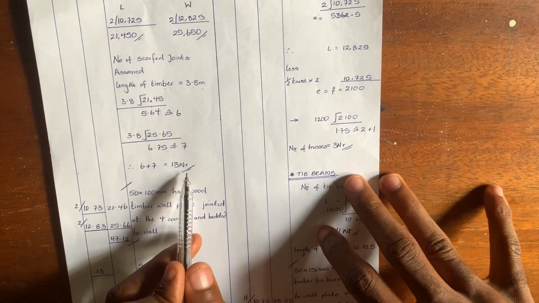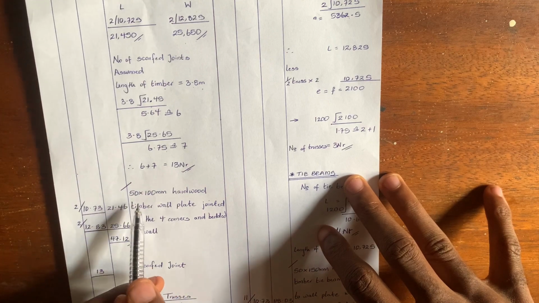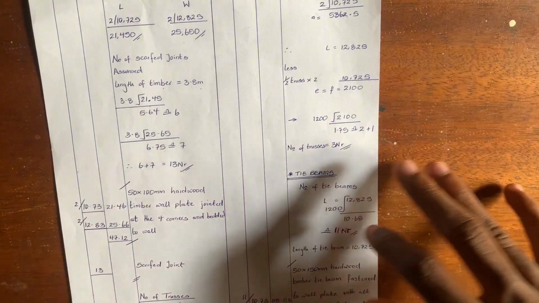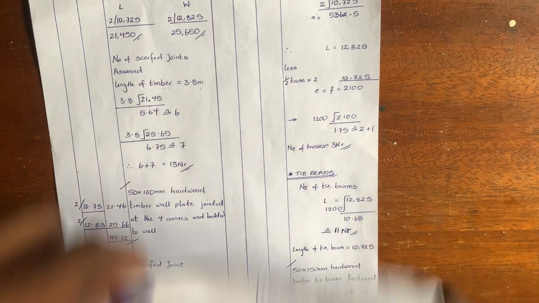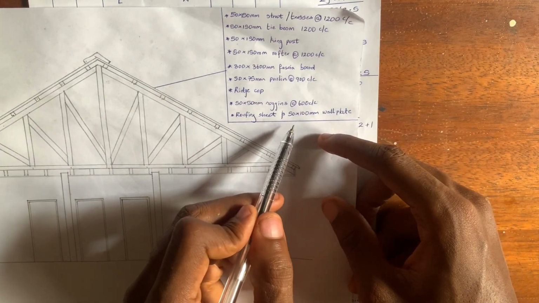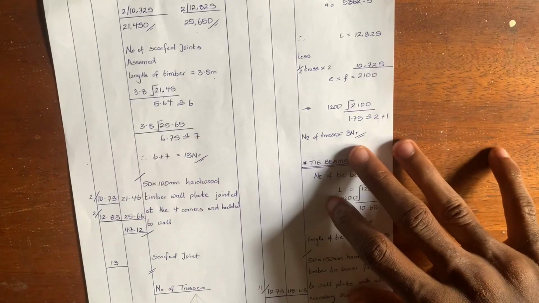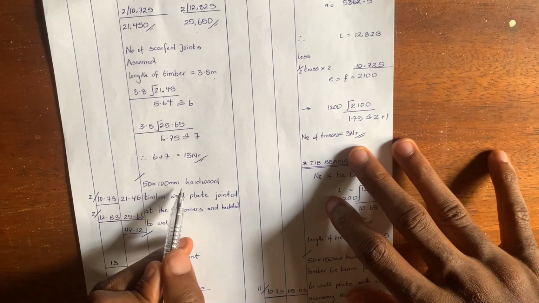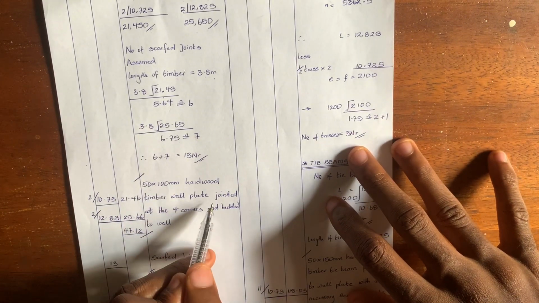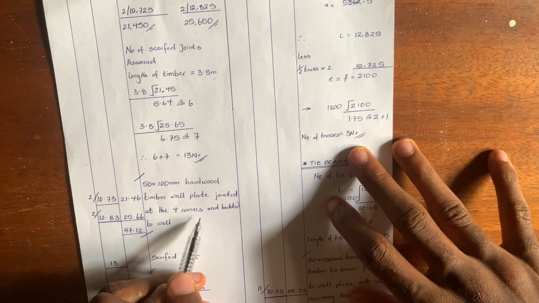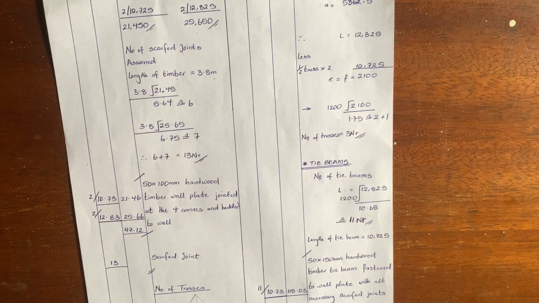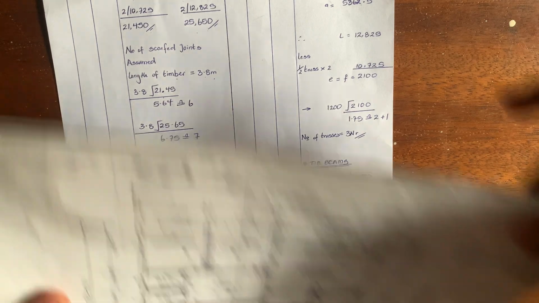So now all you need to do is to describe. As stated in our specification, the wall plate we are going to be using is 50 by 100 mm. So we'll describe 50 by 100 mm hardwood timber wall plate, jointed at the 4 corners. Now what I mean by jointed at the 4 corners is this.